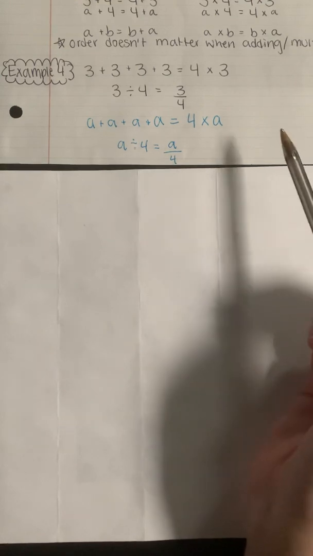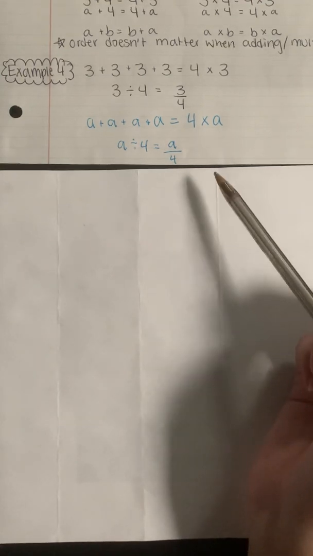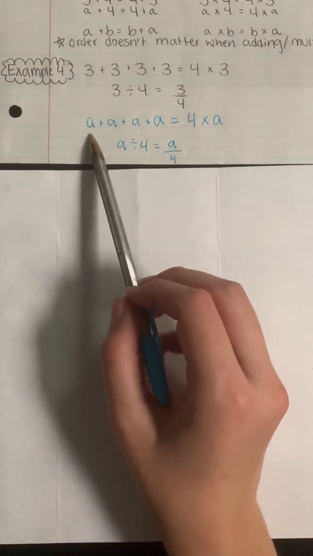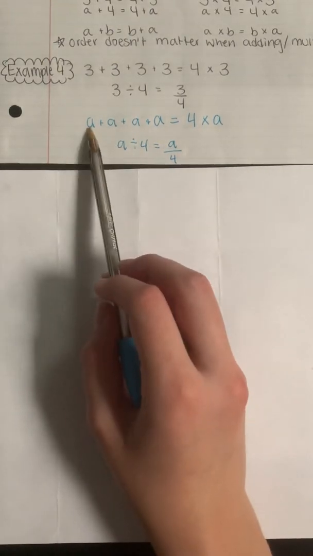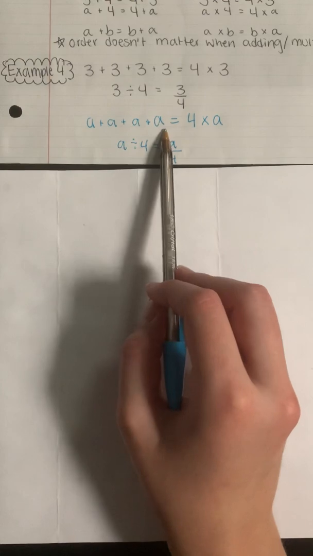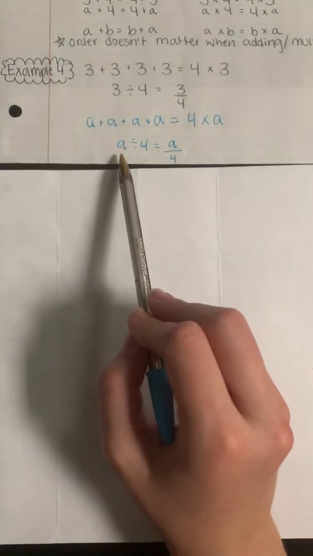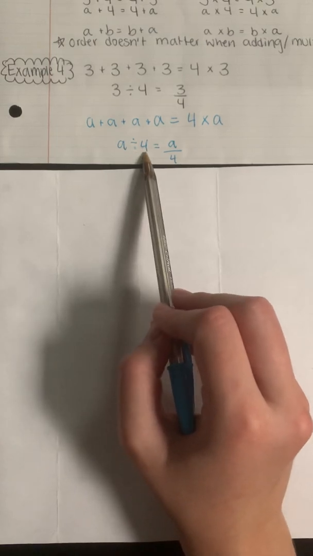When we chose a value for A and we replace A with that in each equation, it'll still be true. So if I say A equals 1, 1 plus 1 plus 1 plus 1 is 4, and 4 times 1 is 4. 1 divided by 4 equals 1 over 4.